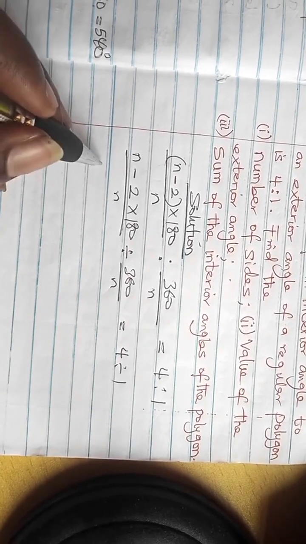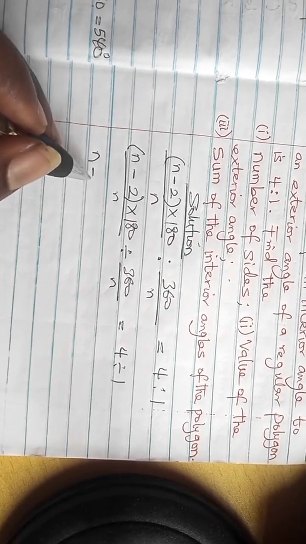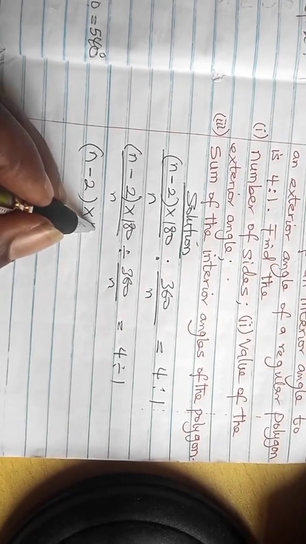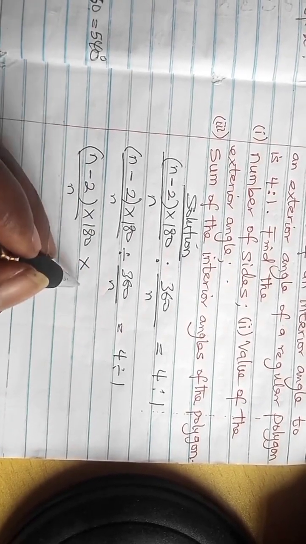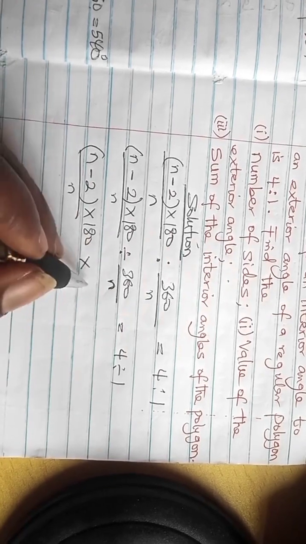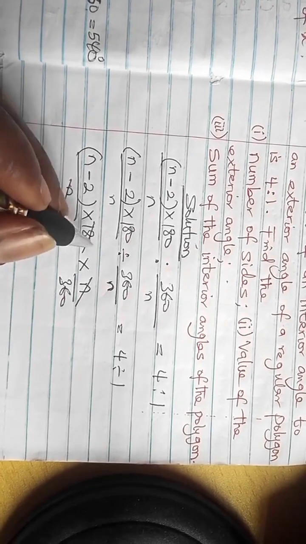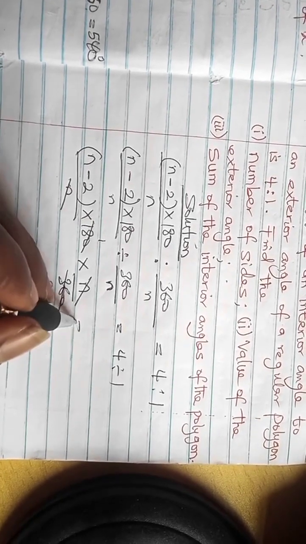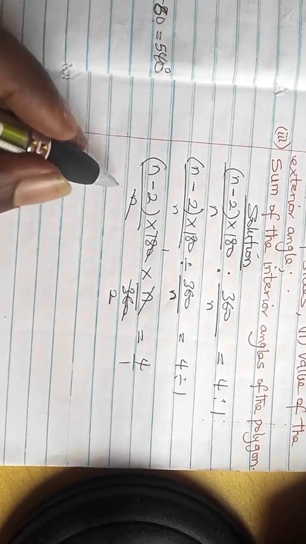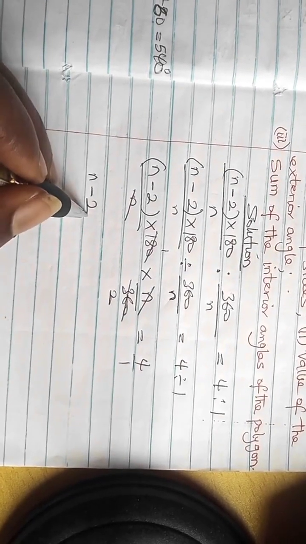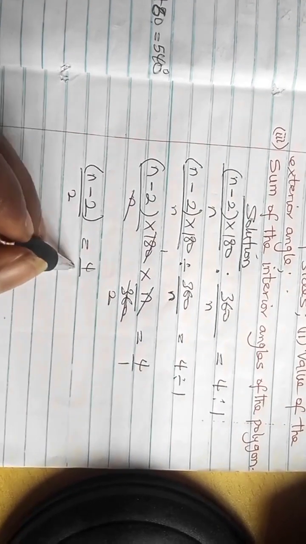So we now have n, you have to put this inside bracket, minus 2 in bracket times 180 over n times, when the division sign changes to times, in a fraction, the one down will go up and the one up will come down. So that this will cancel this, 180 here, 1, 180 here, 2, equal to 4 divided by 1. So from here, we are going to have n minus 2 divided by 2 equal to 4 over 1.